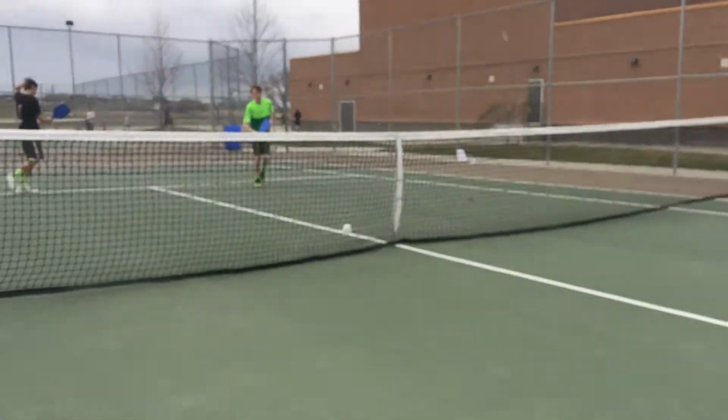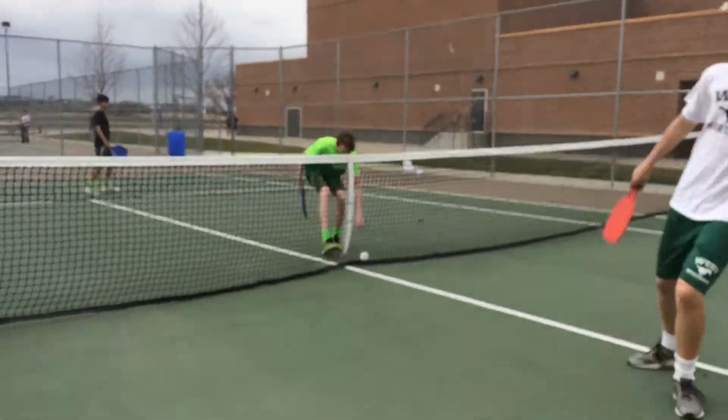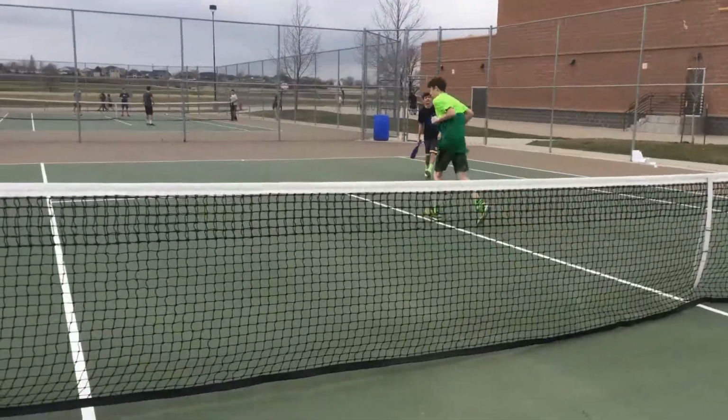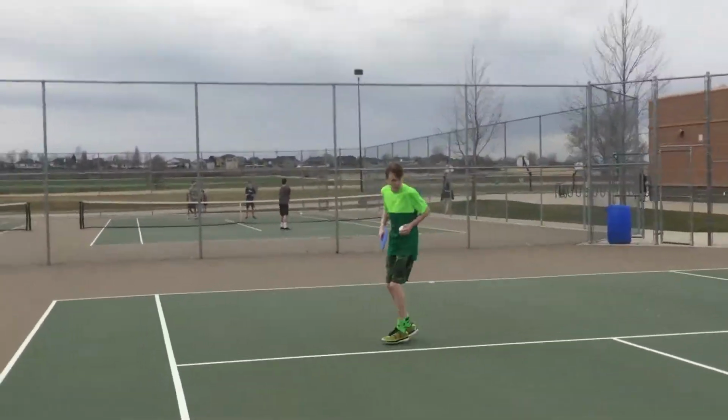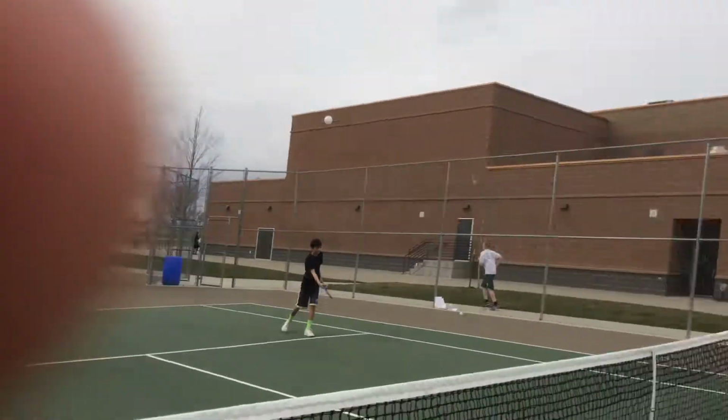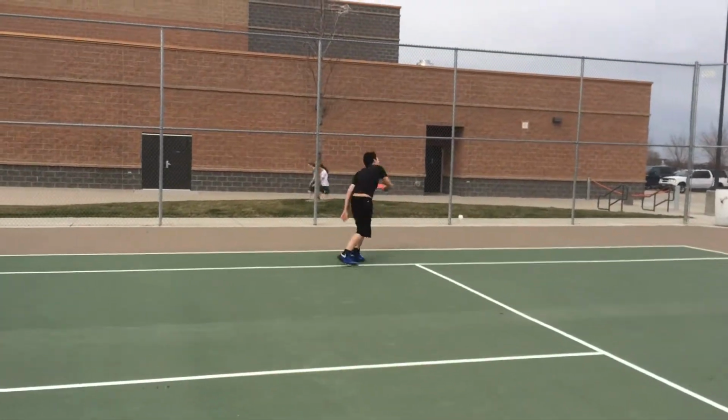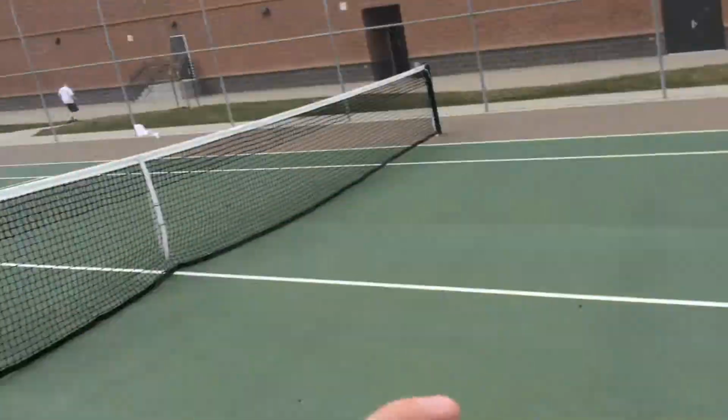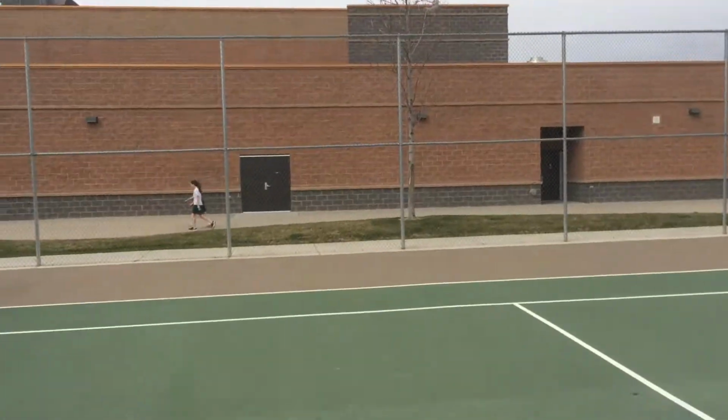Today I'm going to be talking about the serve. The serve must be underhand. The paddle contact of the ball must be below the server's waist. The serve is initiated with at least 1 foot behind the baseline. Neither foot may make contact with the baseline or court until after the ball is struck.